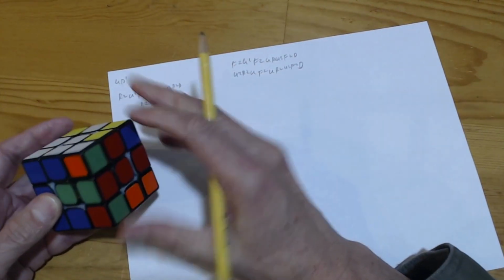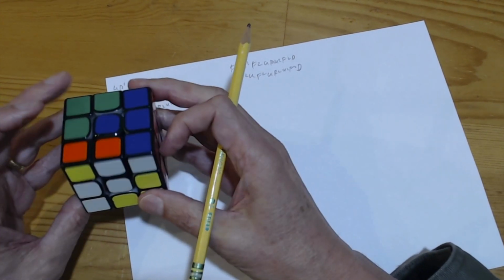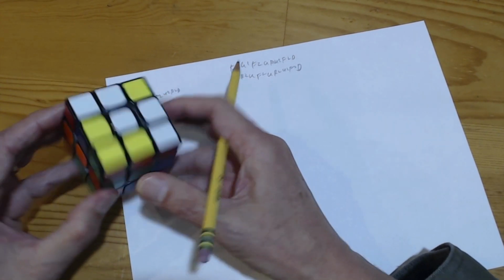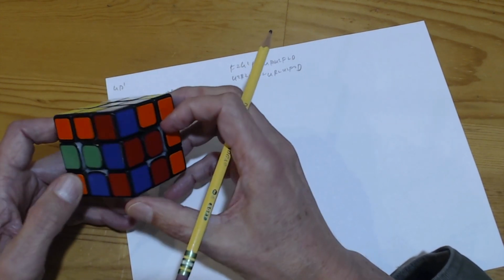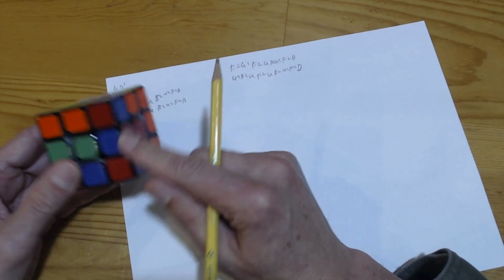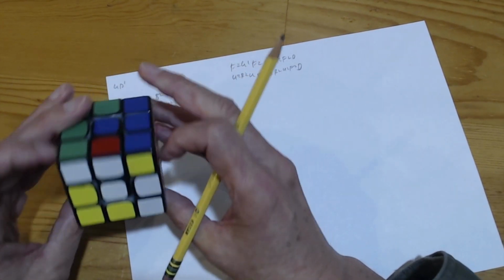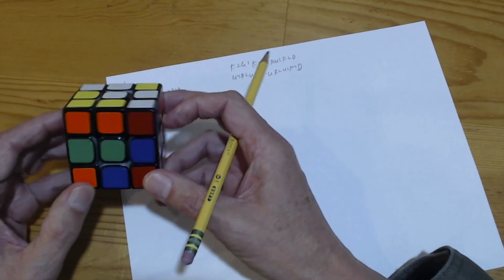So what if I try a corner swap here? F2, R2, F2, R2, U. Now I've got 3, 1 corners, but when I need an R2 move here, and I can't get my good corners.